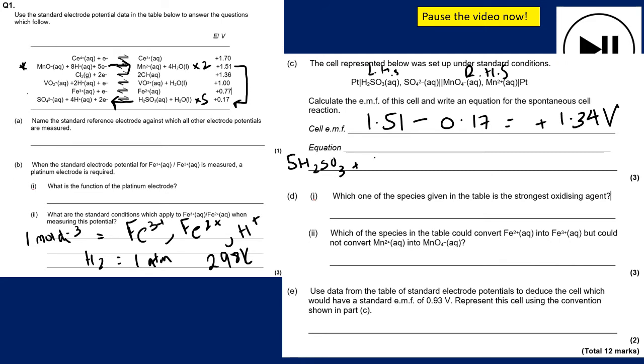Right, so it's got to look like 5H2SO3 + 5H2O + 2MnO4- + 16H+, and then the electrons have cancelled, goes to 2Mn2+ + 8H2O + 20H+ + 5SO4 2-. Now that's not the correct answer, because I can simplify this.